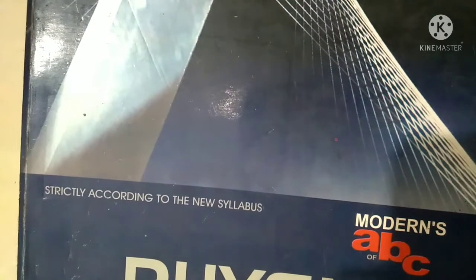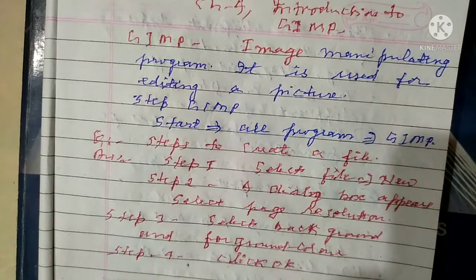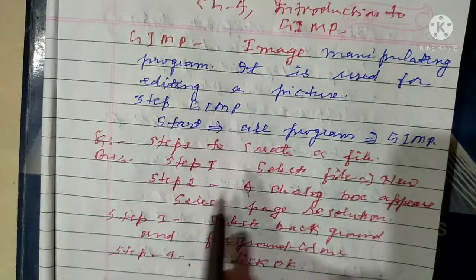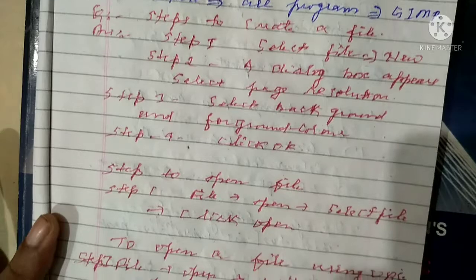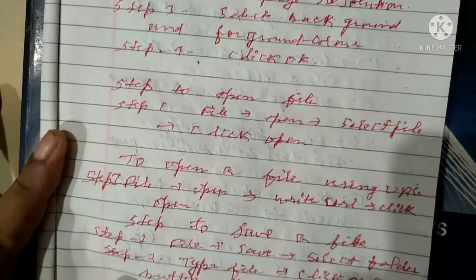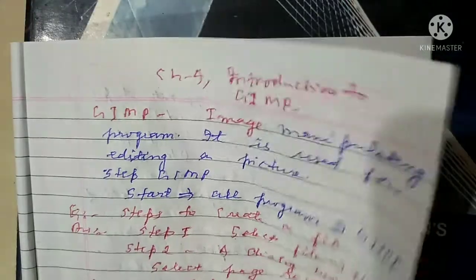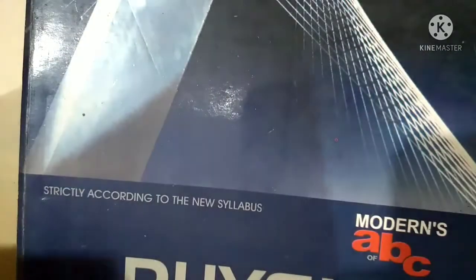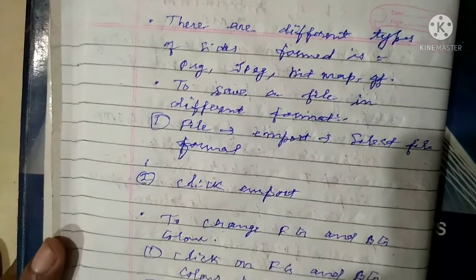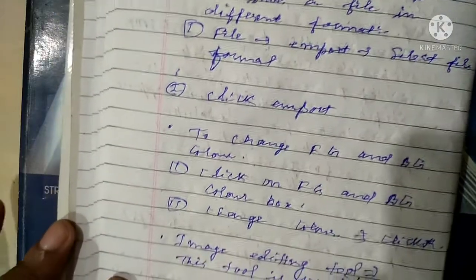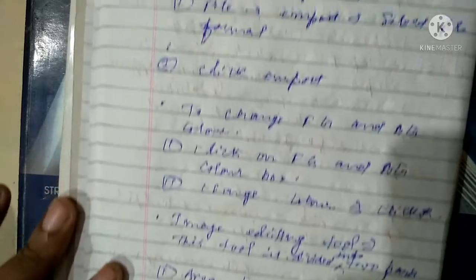Now question answer time. You may pause the video and you are able to write. GIMP, steps to create a file. You may pause the video and you are able to write all question answers. You may take a screenshot also. There is no problem in this video. There is no problem to take a screenshot. You may pause the video and you are able to write all question answers.